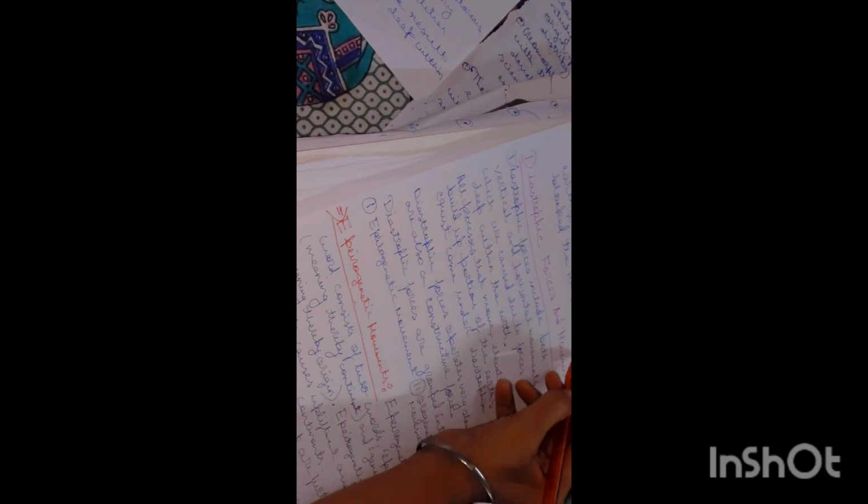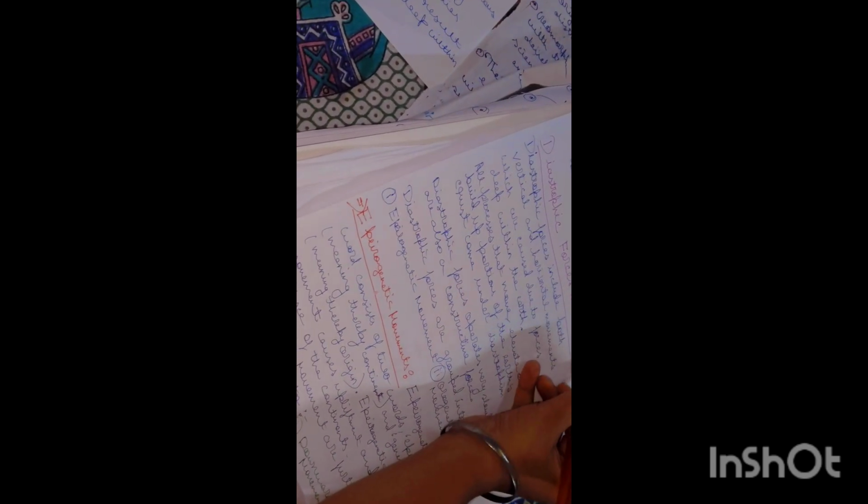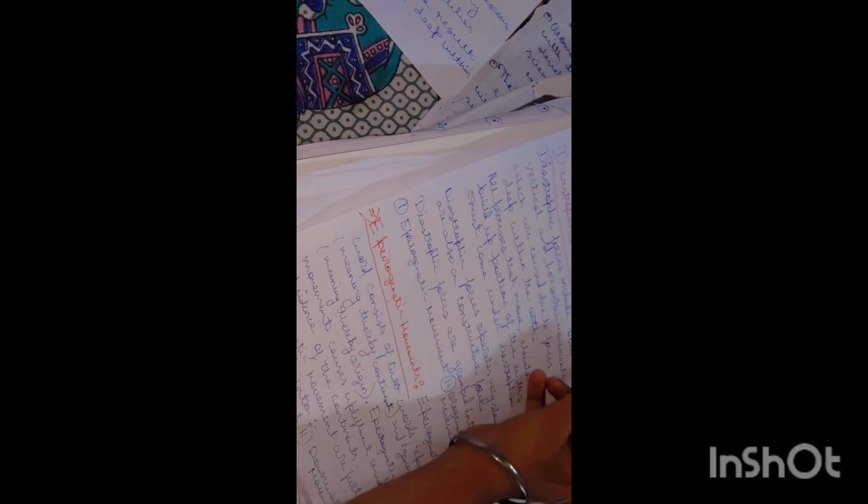Himalaya is a young fold mountain, and Aravalli is an old fold mountain. Folding of the mountain means when two plates, this is plate 1 and this is plate 2, the two crusts of the earth, collide with each other.